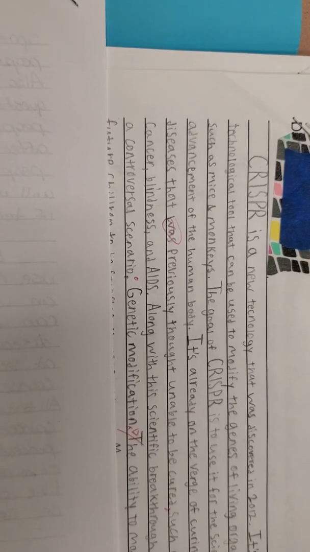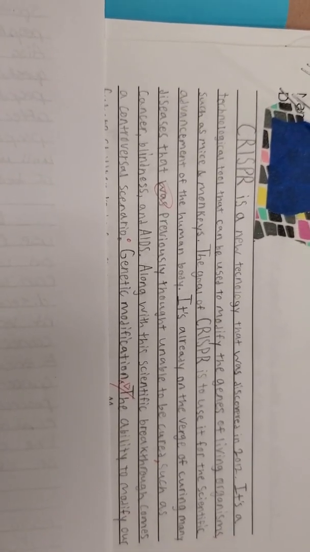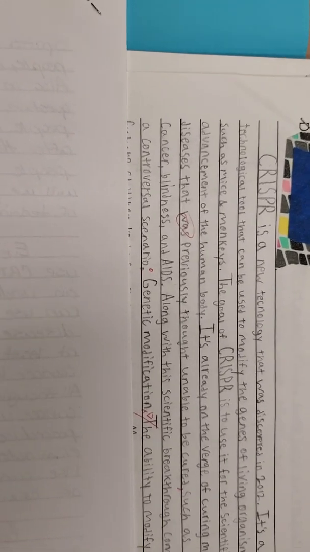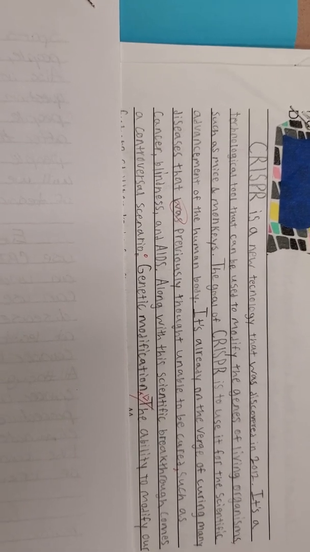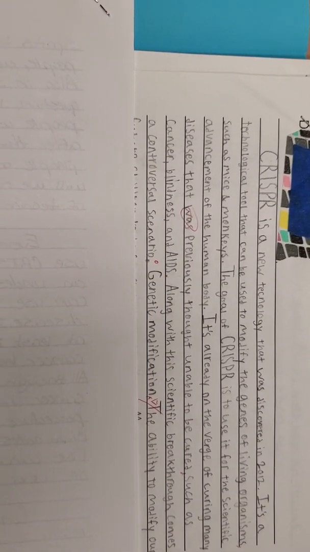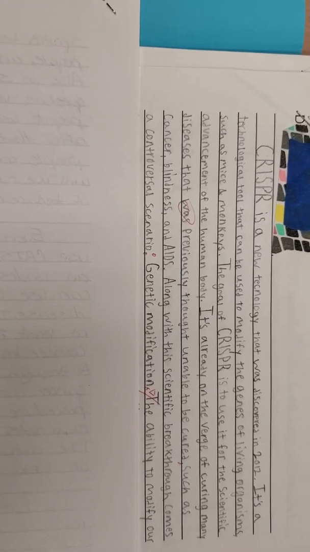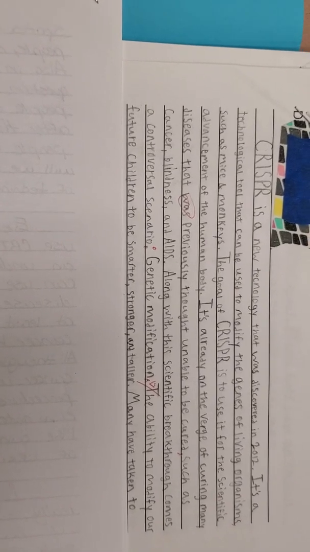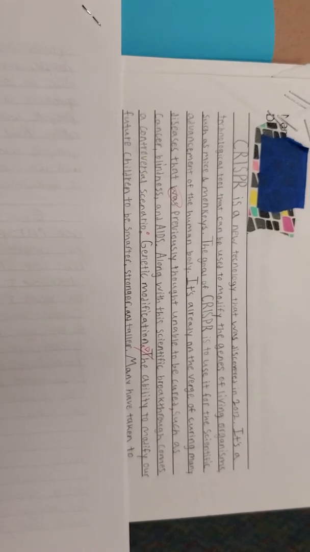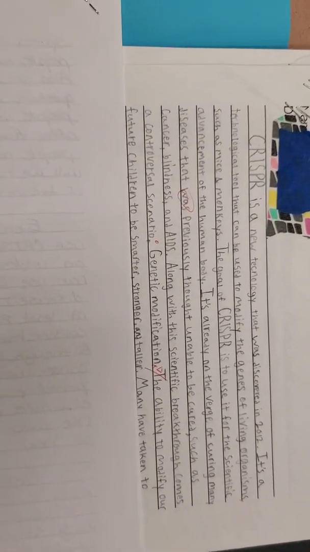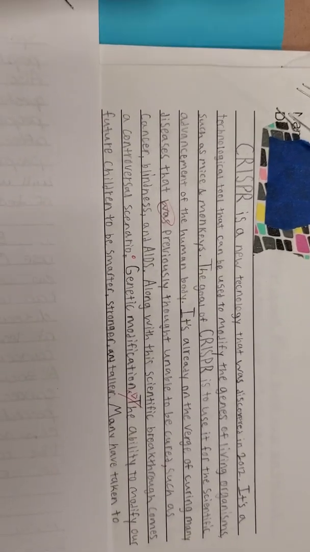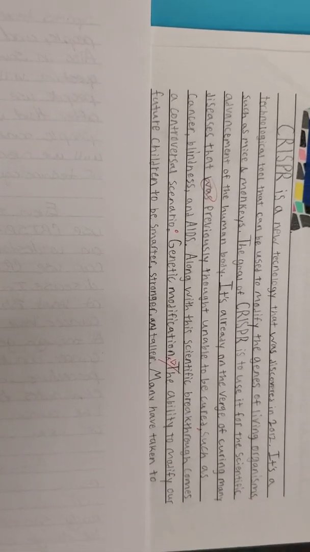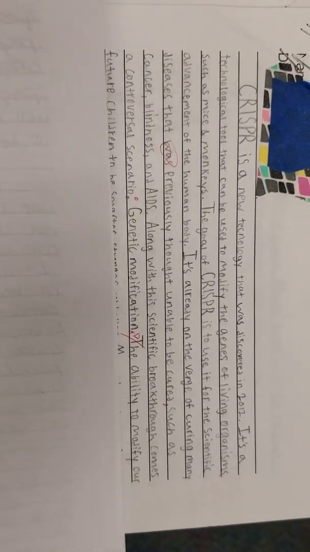The next sentence gets into the link. Okay, they've kind of introduced what CRISPR is generally, and then in the next sentence you'll see, they state, along with the scientific breakthrough comes a controversial scenario. So they're introducing, what is the controversy here? Well, genetic modification, the ability to modify our future children to be smarter, stronger, and taller. Okay, so this person's got a good hook and then a link here that you can see. And again, they start general and then they start narrowing their topic to see, okay, what's so controversial about this? Okay, I'm going to show you another person's introduction, just as something a little different.